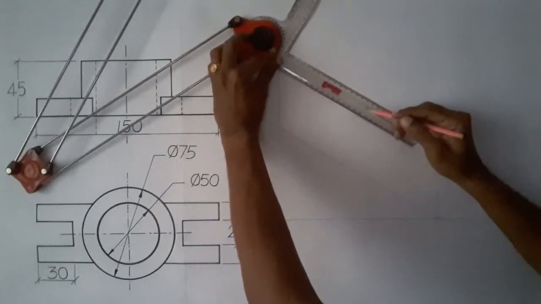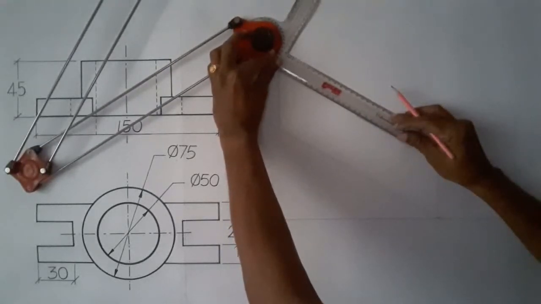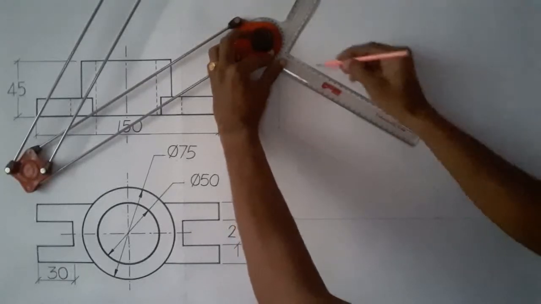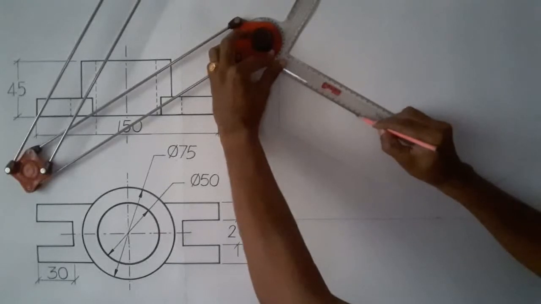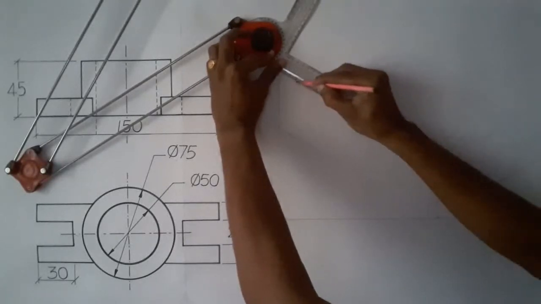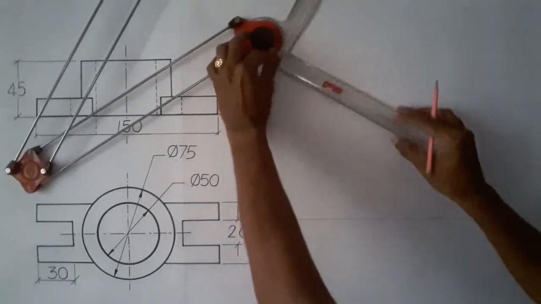The reason why I am using the downside of the drafter is usually we have to draw here, but I am drawing at the bottom only to improve clarity to the viewers.